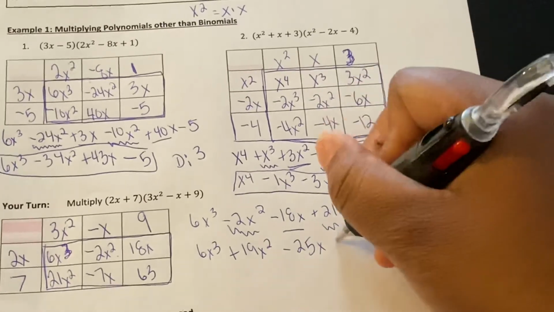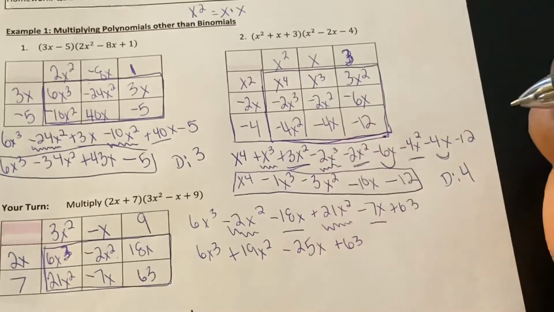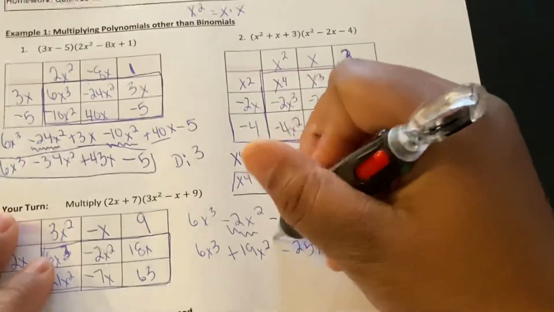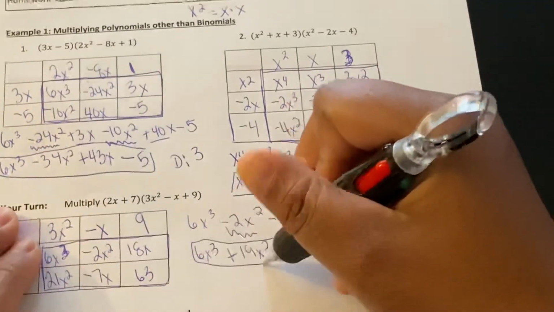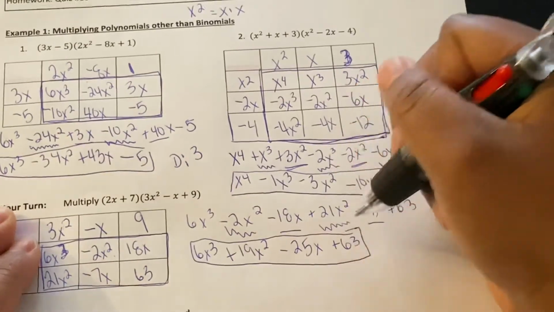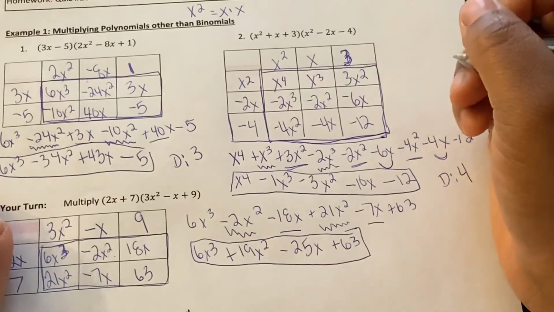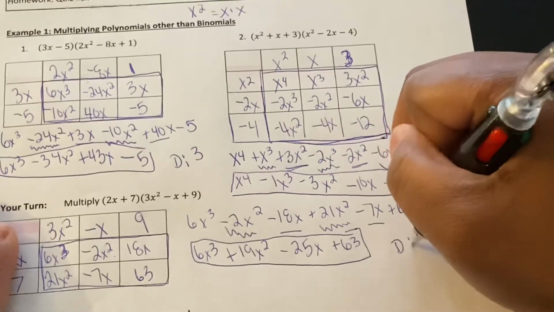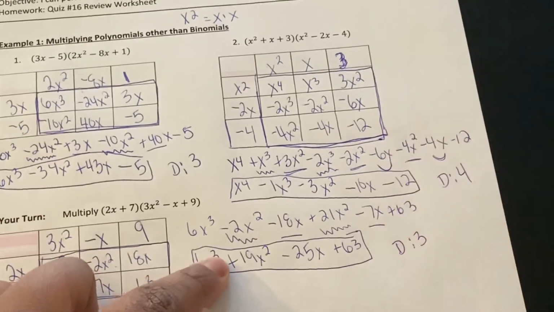And then 63 does not have a like term, so we just write it down. Okay, this is our polynomial answer. And here the degree is 3. It's the highest exponent.